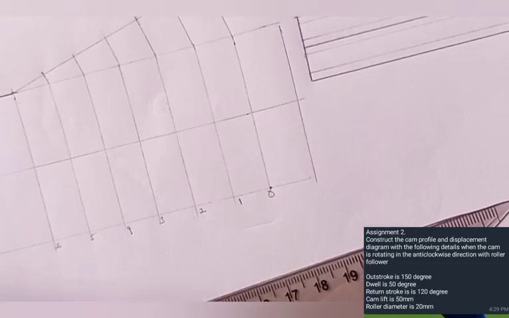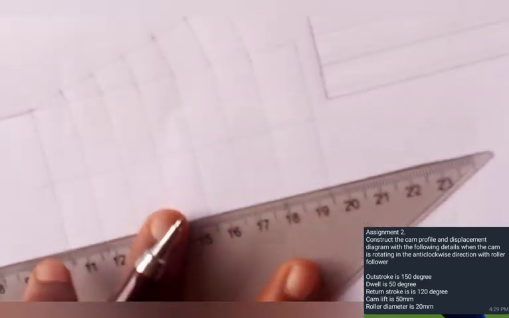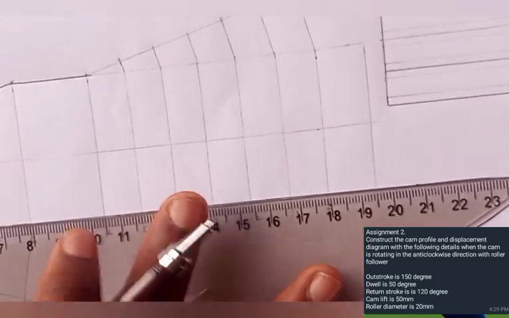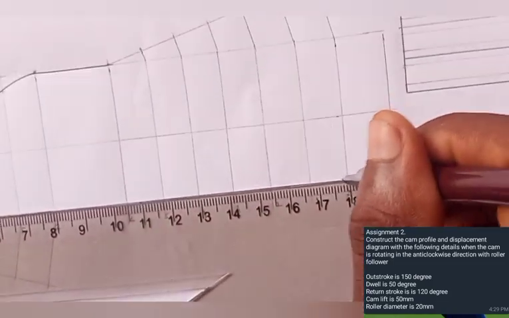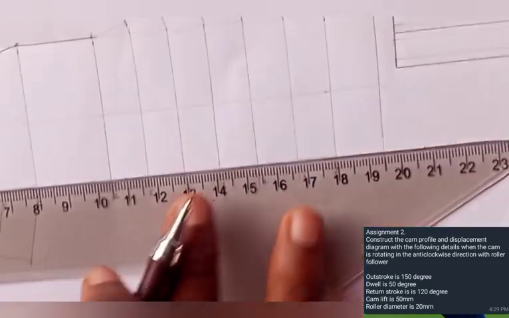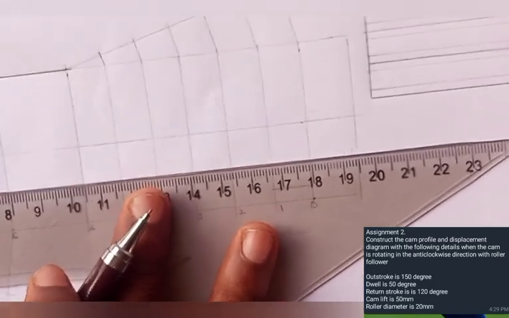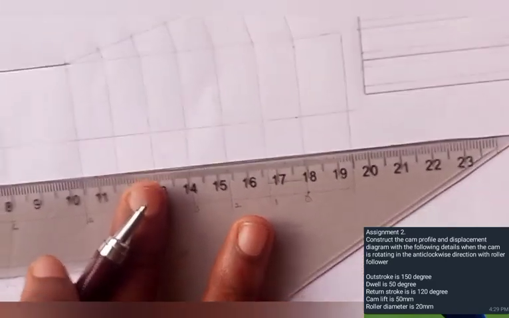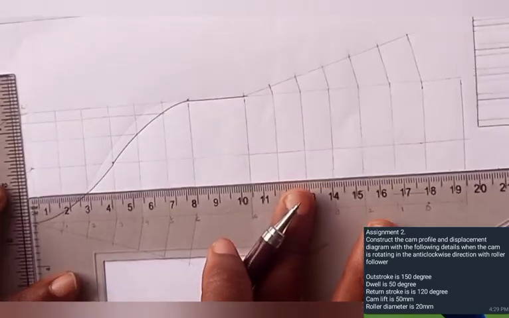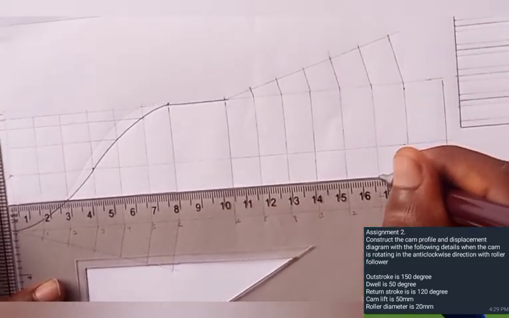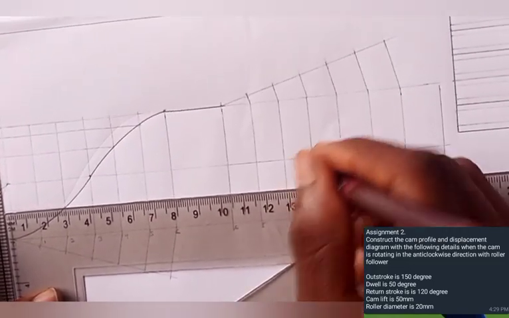So this is line 1. You extend horizontal line 1 to intercept with the vertical line 1. So to line 2, you extend the horizontal line to intercept the vertical line also. This is going to be line 2. This is your point of interception. You take note of that.